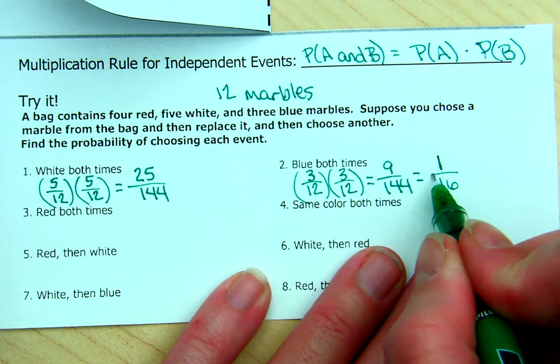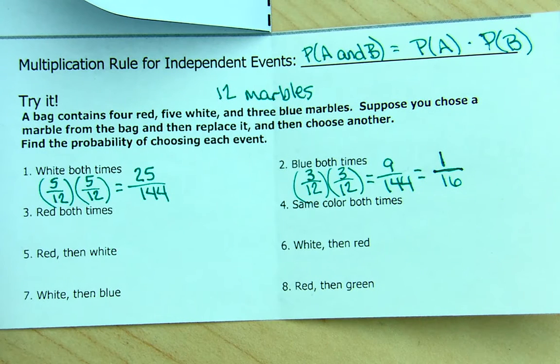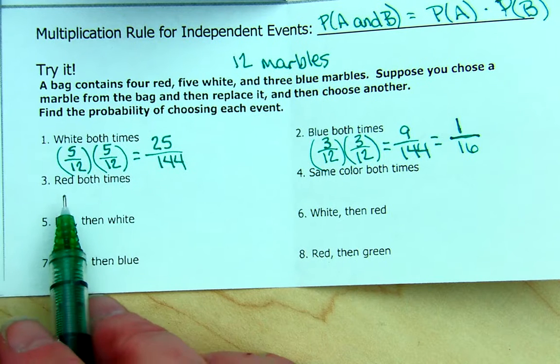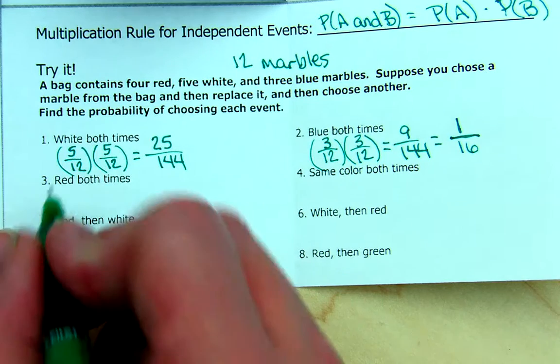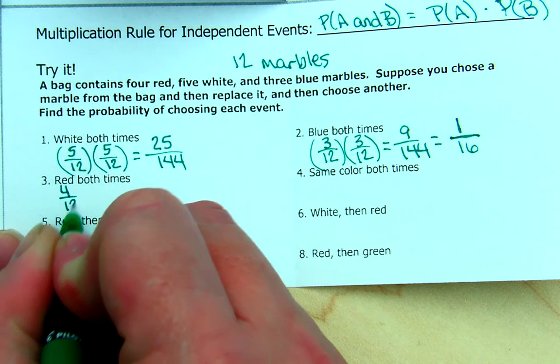If you have the 9 over 144, you're good. Probability of red both times. We have 4 that are red, so 4 out of 12.